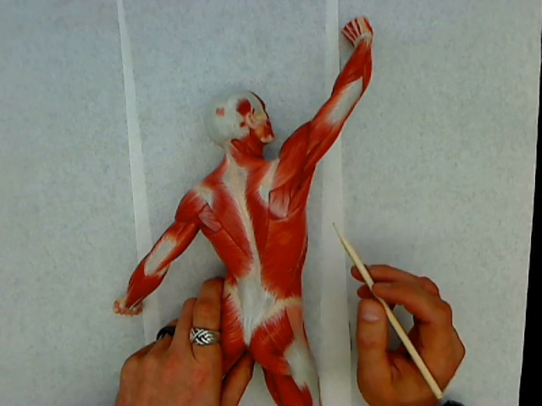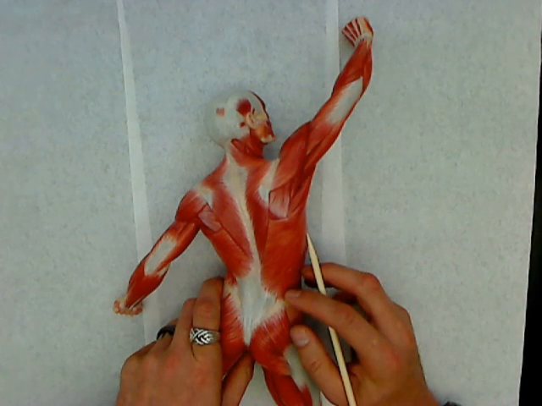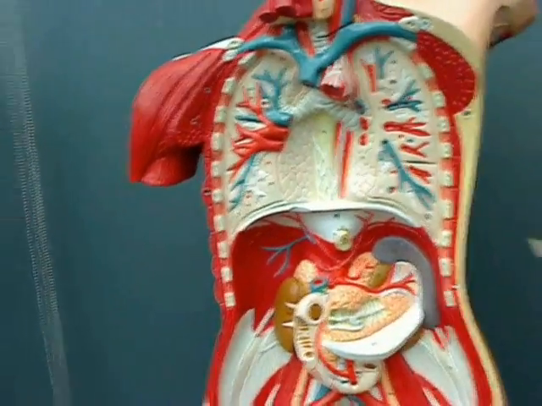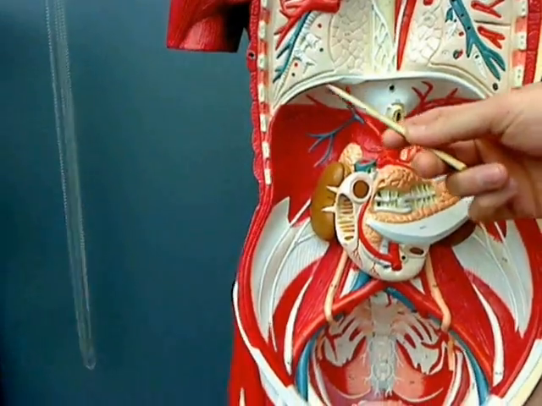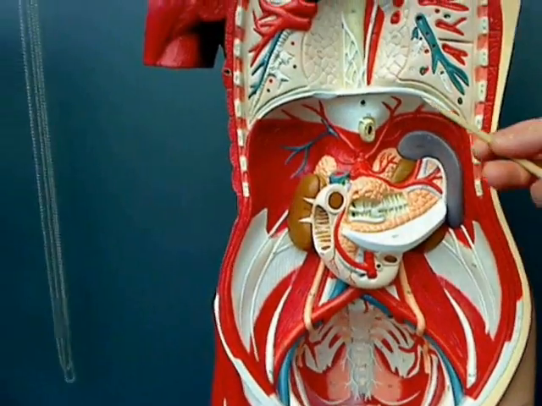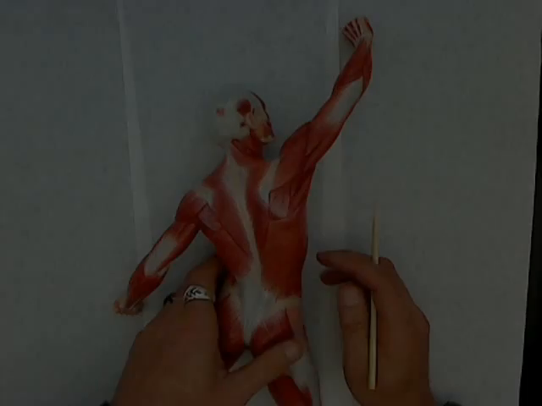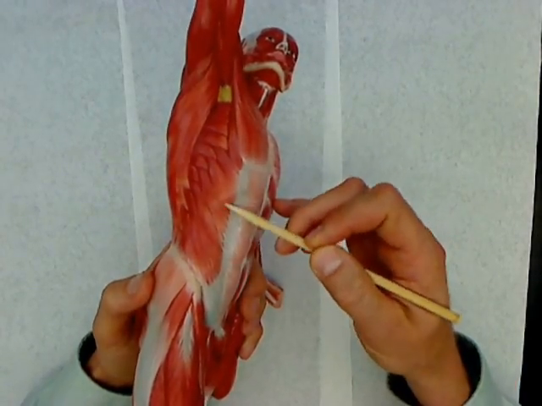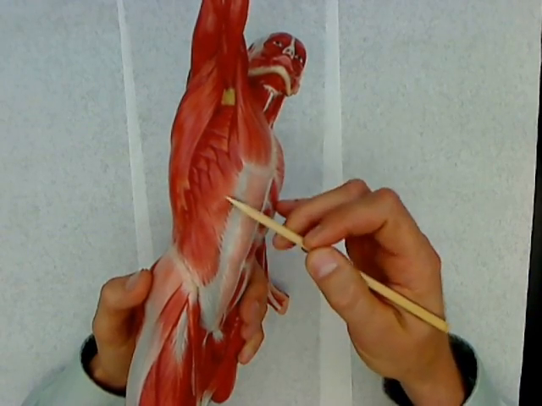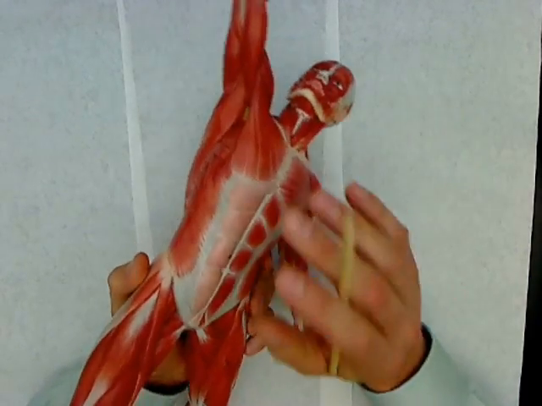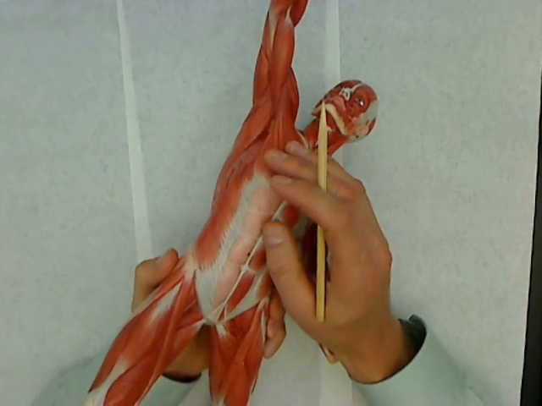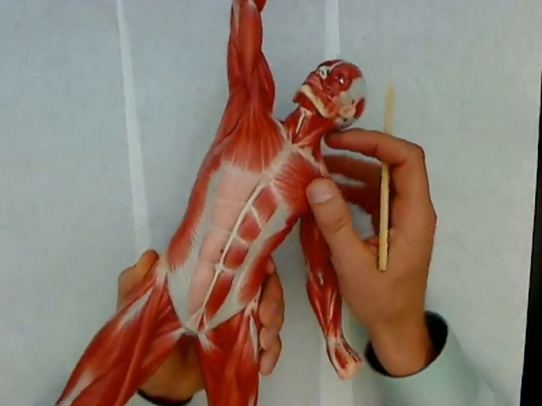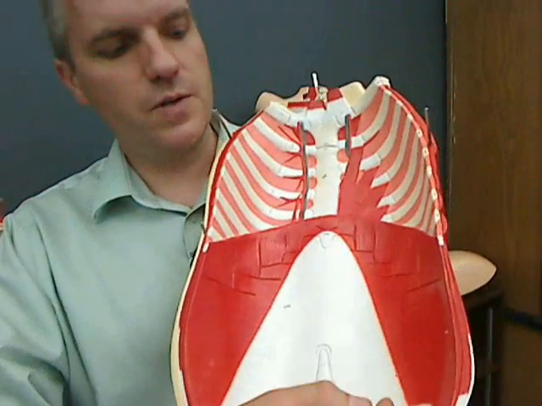The diaphragm you can also only see on the torso model. Inside the torso model, this is the diaphragm muscle. Muscle for breathing. The external oblique is in this region here. The internal oblique you have to see again in the torso model. And then the transversus abdominis you'll also have to look at in the torso model. This is transverse abdominis.